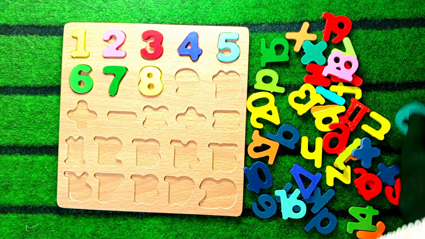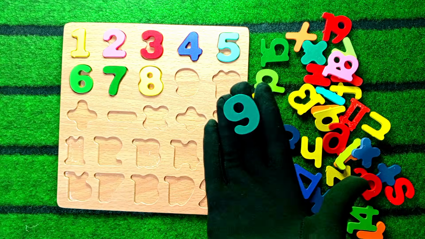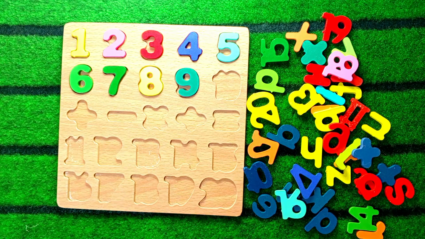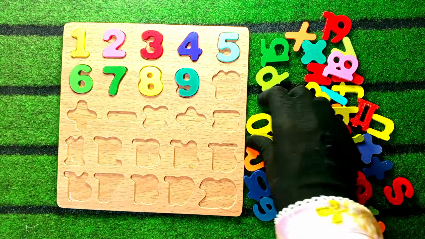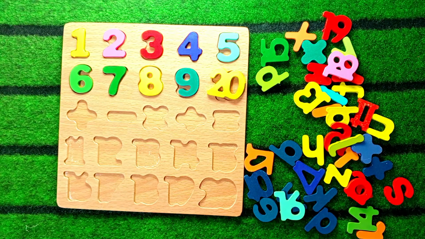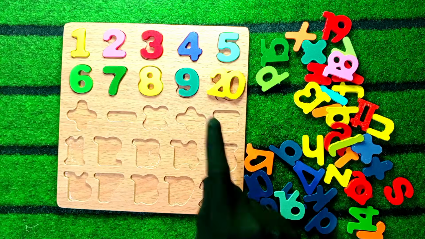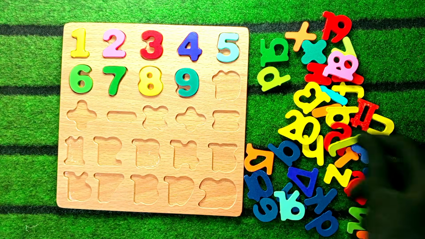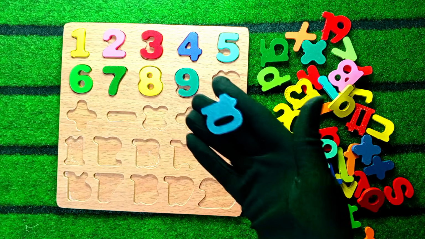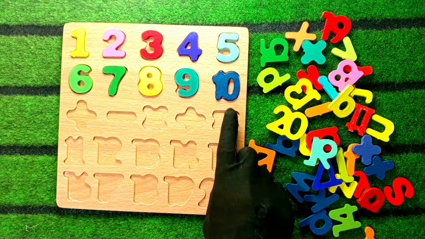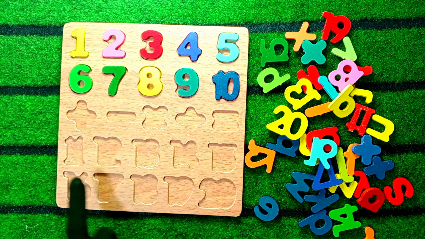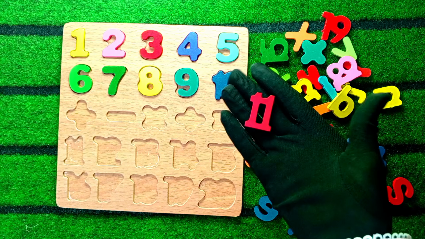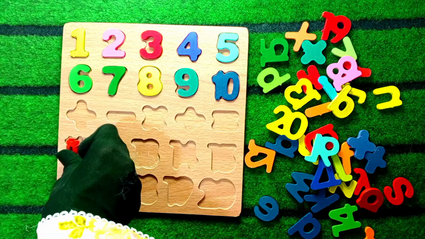9. Yes, this number is 9. The next number is 10. Is this 10? No. Let's see. Where is 10? Yes, 10. Let's see what's the next number. I think 11. Yes, 11.